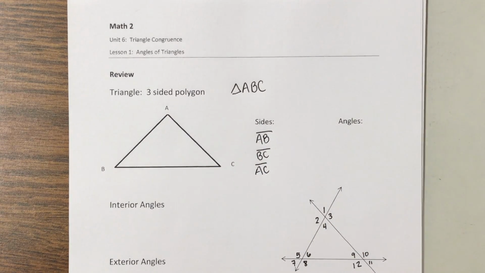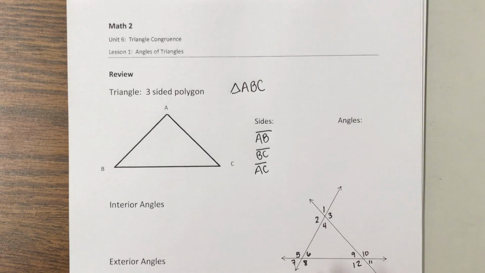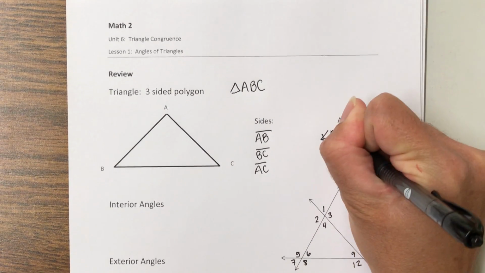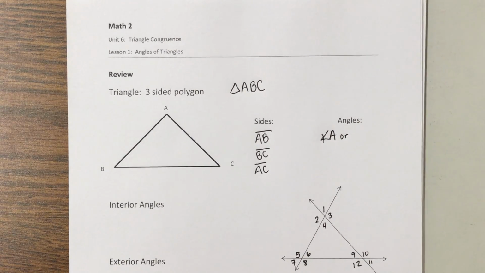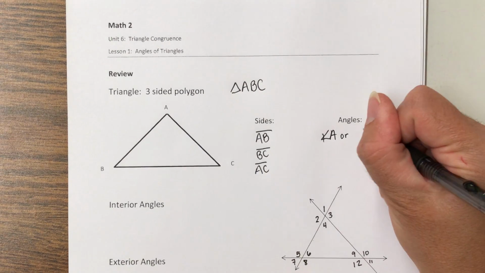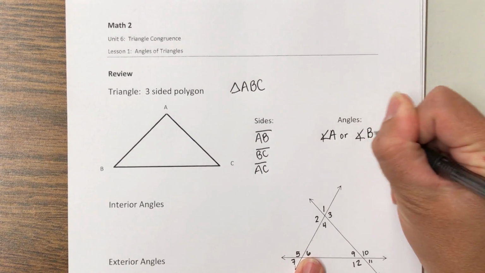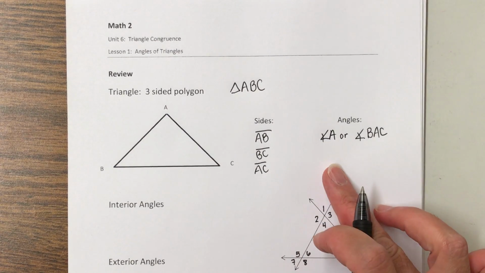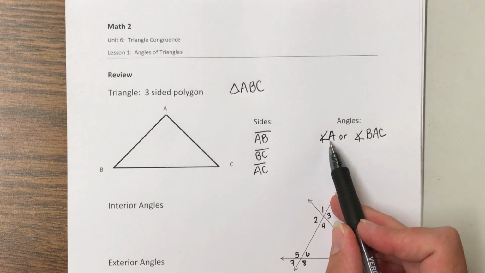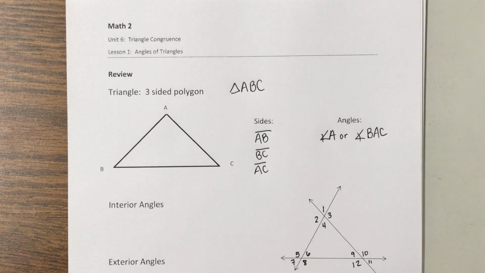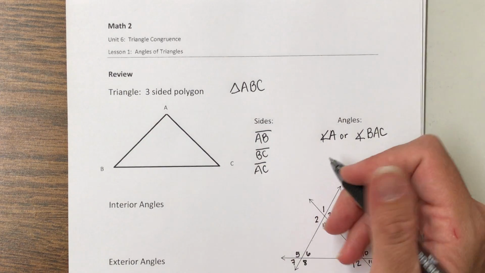And then the angles, so we can name them by the vertex, so this could be angle A, or we can use three letters as long as A is in the middle, so we could call it angle BAC. Truthfully, which way you name it depends on the picture. I typically go with angle A simply because it's easier and I just have one triangle here. But if I have more than one triangle, then I probably am going to use the three letters.